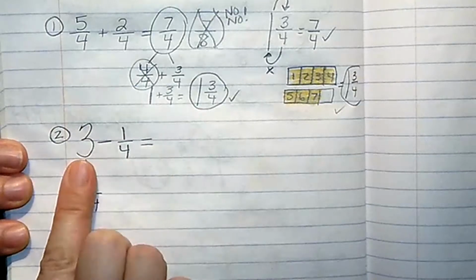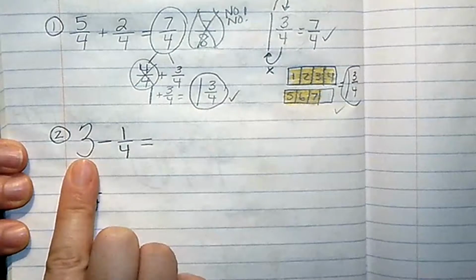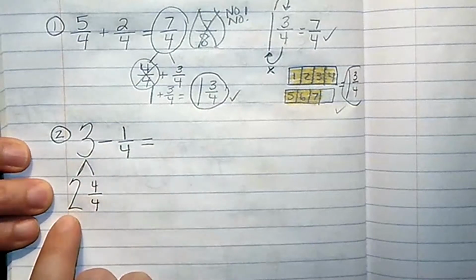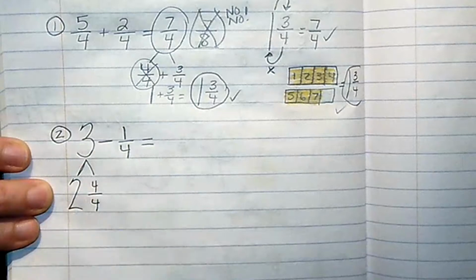I want you to look at this again. The number is 3, but we want to say 3 starting with a 2. So 2 and 4/4 is the same as 3. So I have 2 and 4/4.